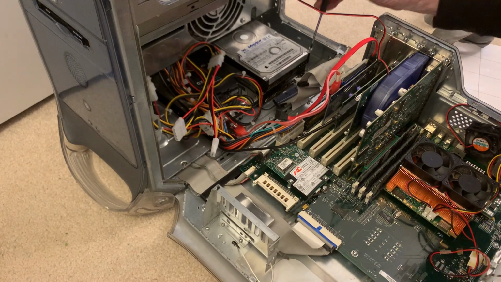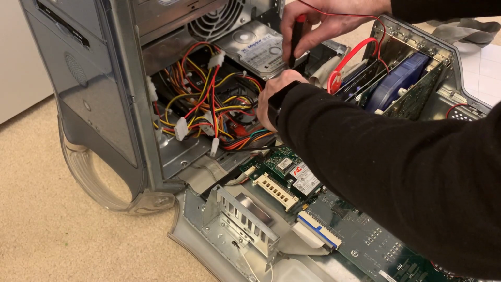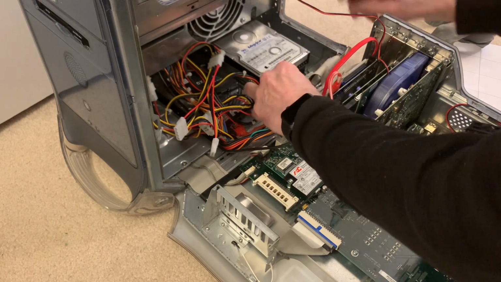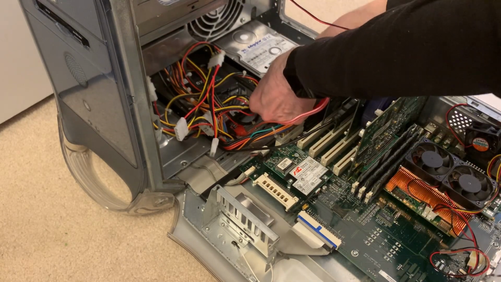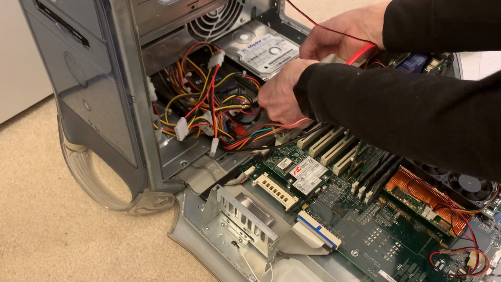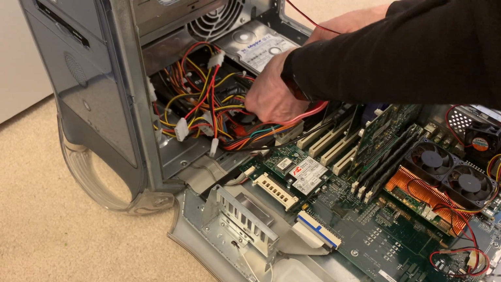We'll be official and screw this into place. This one.